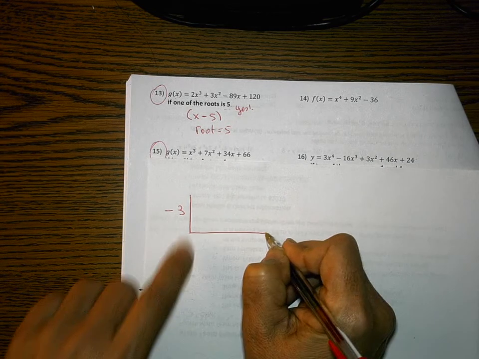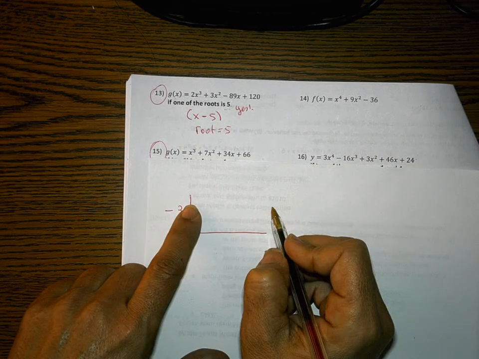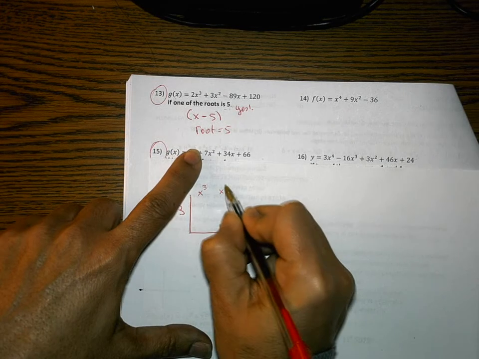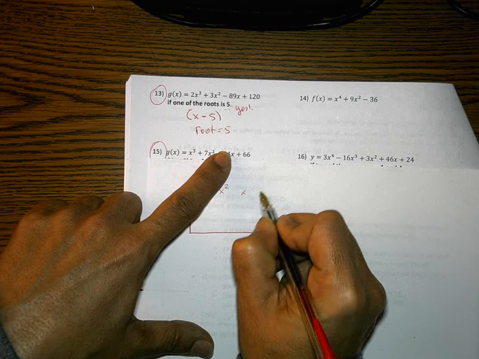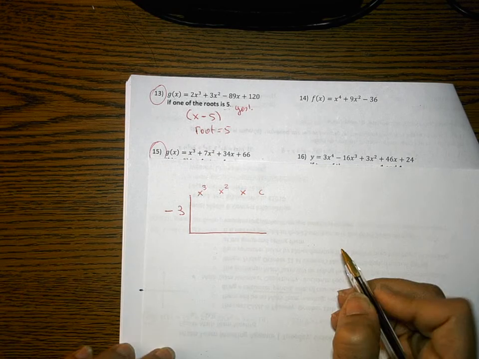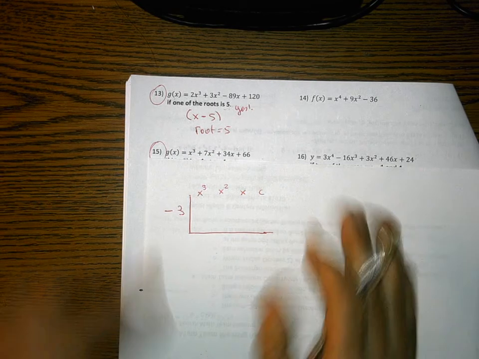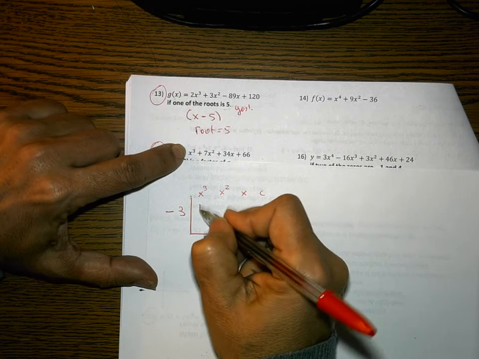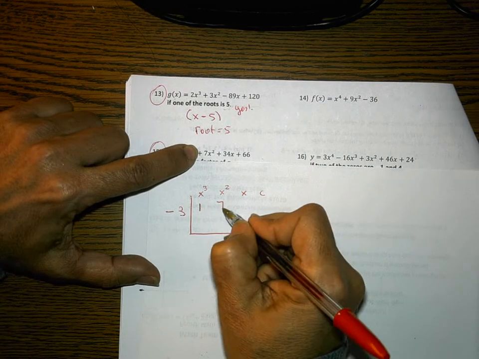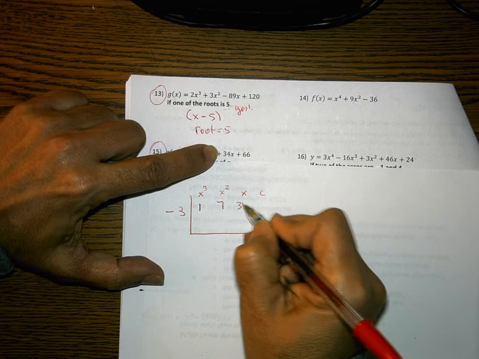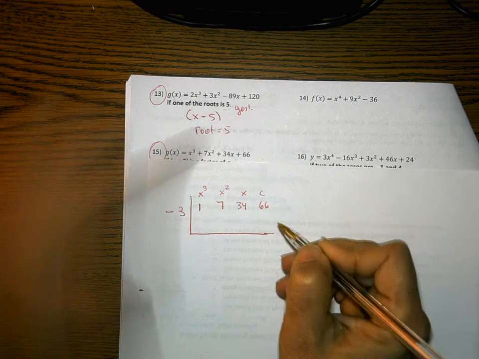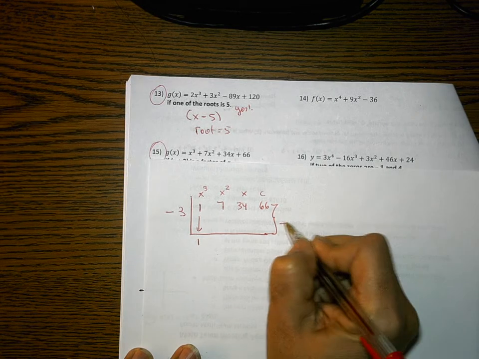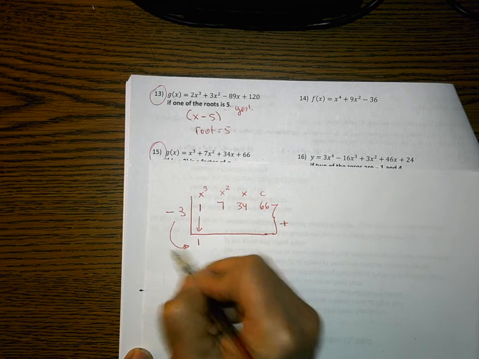I'm going to make sure that I have all the powers lined up. The highest is x cubed, then I have x squared, then I have an x, and then I have a constant. So I do have all the powers lined up, okay? And let me find the leading coefficient, the coefficients for every one of these variables. For x cubed, we have a 1. For x squared, we have a 7. For the x, we have a 34. And the constant is 66. We always get to drop the first value. Inside, we add. Outside, we multiply.